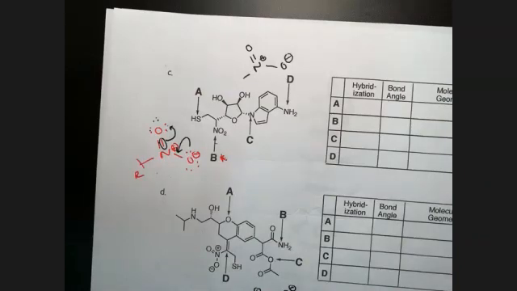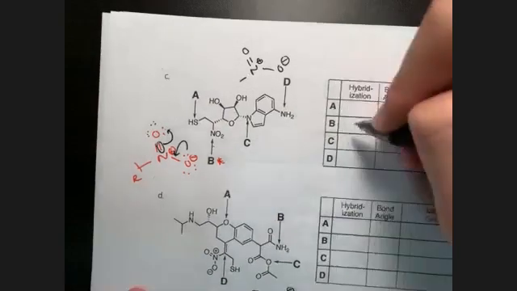Wait. Is there a question? Yeah. So then, is it sp2 for the nitrogen in B? Yeah, for B, yes. Is that sp2? Correct. Okay, sp2, 120, trigonal planar, if you guys care for that one.